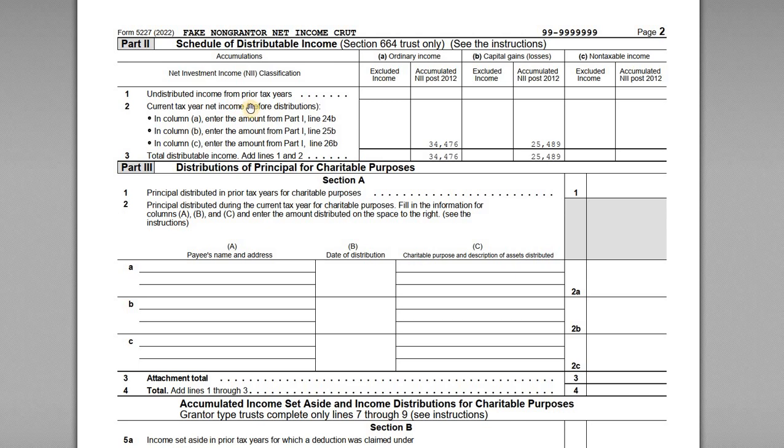So on line 1, undistributed income from prior years. We don't have any because this is a first year, right? So we didn't have any undistributed income from a prior year. And even if this is a return that has been filing multiple years, it's certainly possible that you might not have any undistributed income if you are distributing everything out to the income beneficiary.